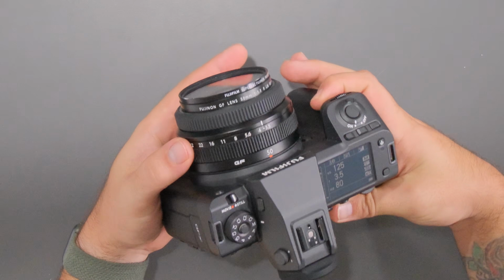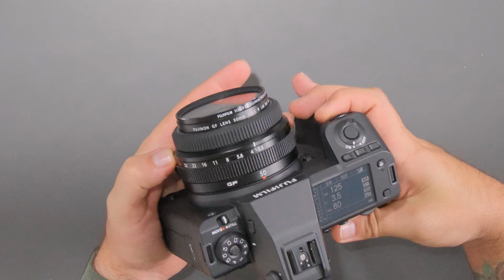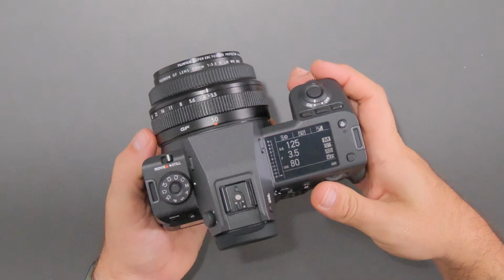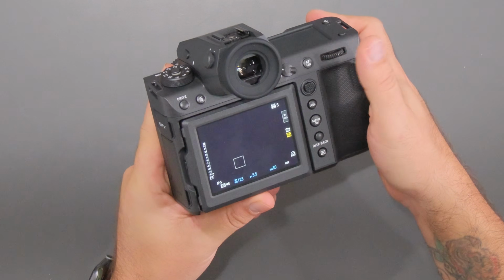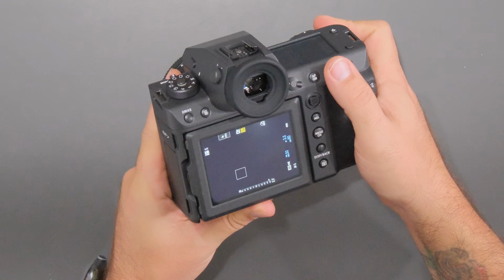Now, to control your exposure settings with the GFX100 II, first, if you want to change the aperture, you will use the aperture ring on the lens itself. To change the shutter speed, you will be using the rear command dial. And then to change your ISO, you will be using the front command dial.